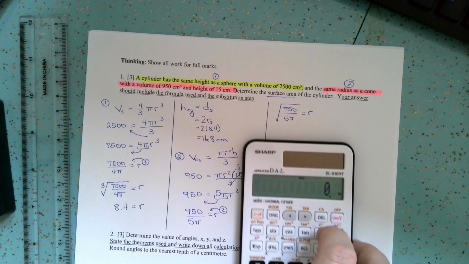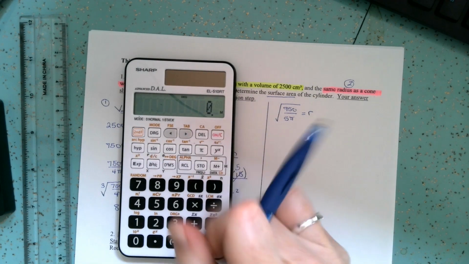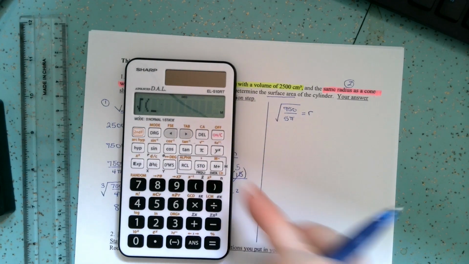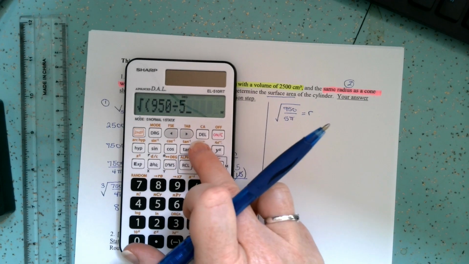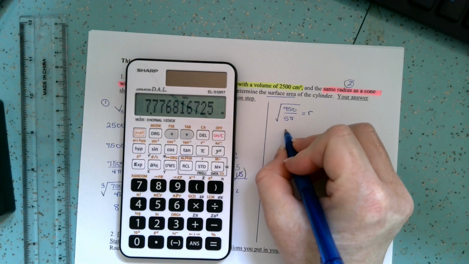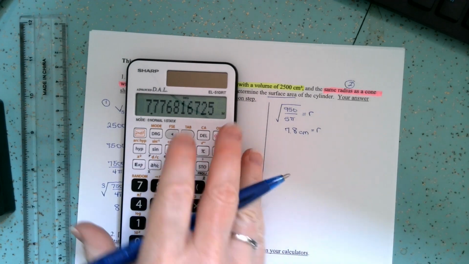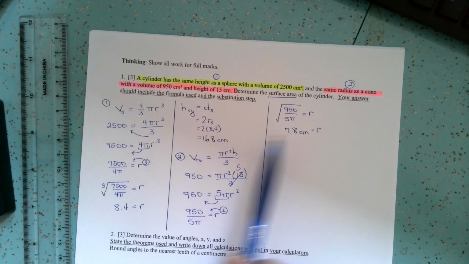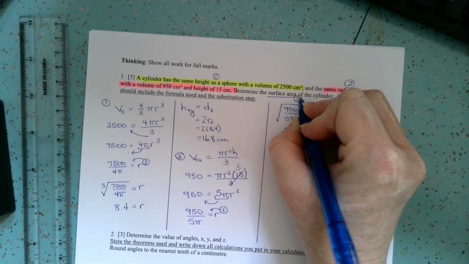So let's go ahead and do the calculation on that. My square root button is right here on my calculator, the yellow one, so I hit second, the square root, and then again I want to put the whole thing in brackets because it's an expression, so 950 divided by 5 pi, and I get approximately 7.8 centimeters is equal to my radius. So now I know that the height of the cylinder is 16.8 and the radius of the cylinder is 7.8. Now I'm just going to calculate the third step here, which is the surface area.